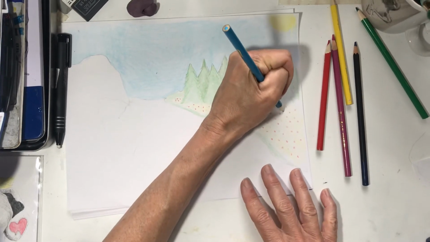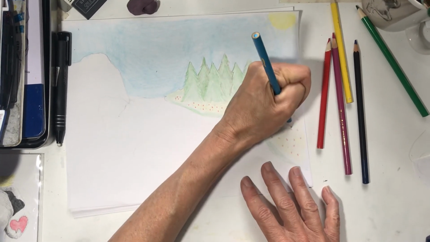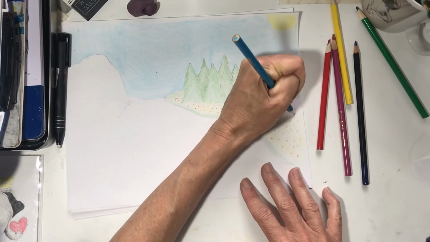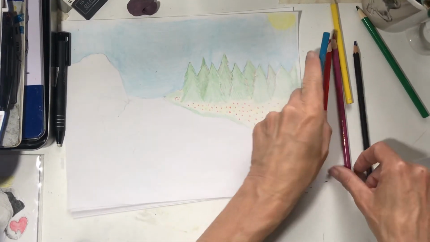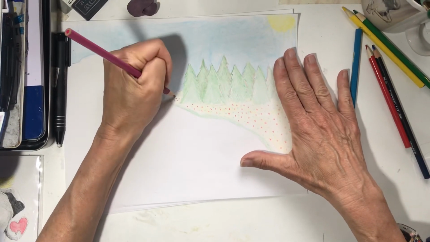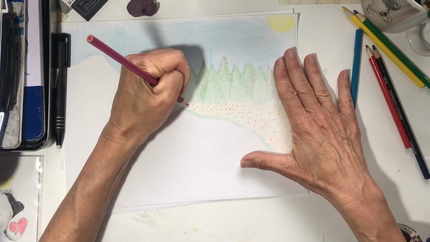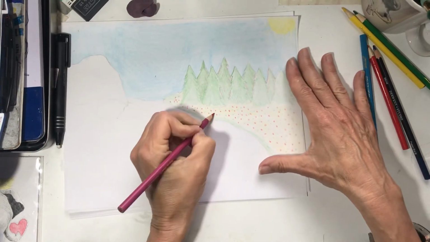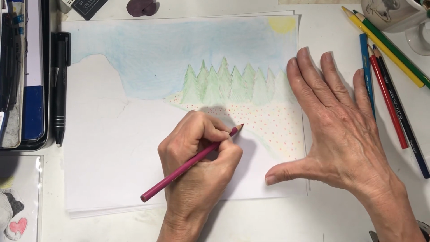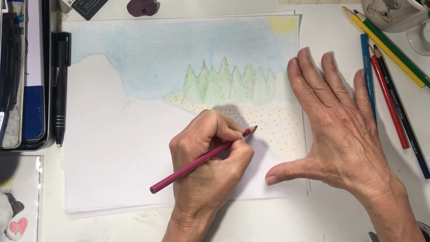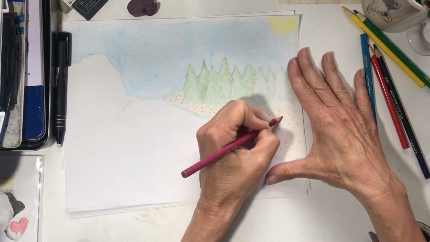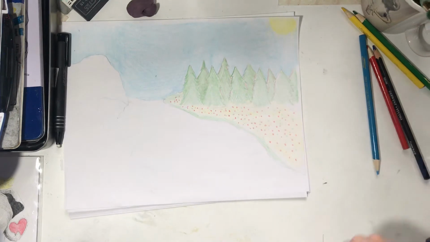Let's see what colors do we need? We could do orange. Orange would be pretty. Should we do orange?